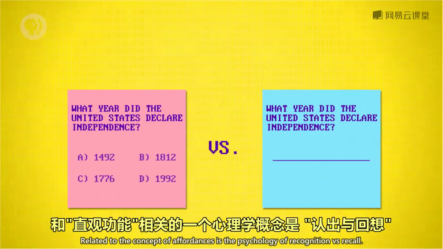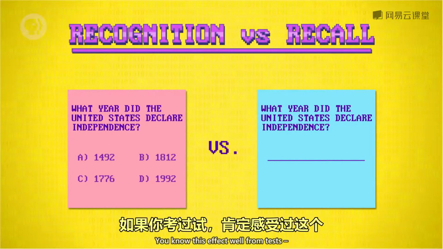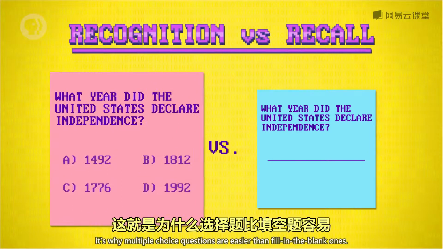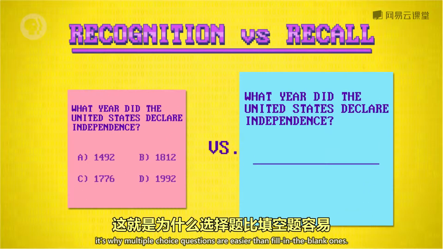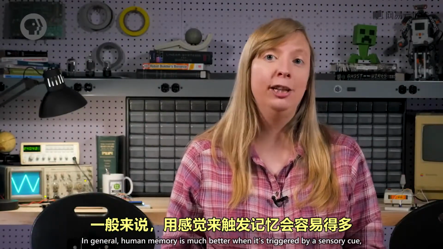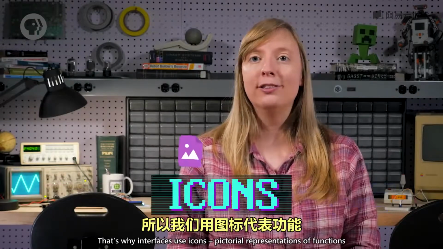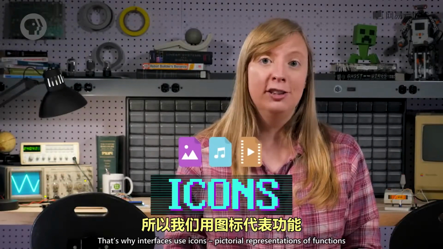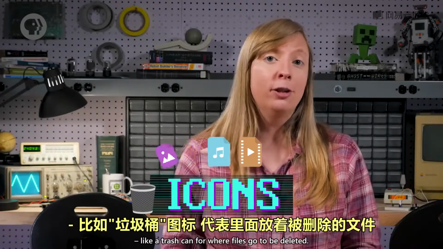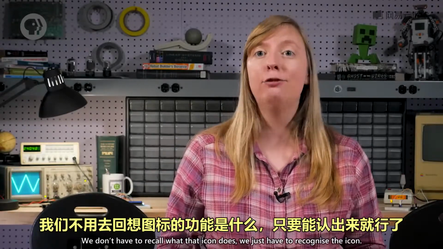Related to the concept of affordances is the psychology of recognition versus recall. You know this effect well from tests. It's why multiple choice questions are easier than fill-in-the-blank ones. In general, human memory is much better when it's triggered by a sensory cue, like a word, picture or sound. That's why interfaces use icons, pictorial representations of functions like a trash can for where files go to be deleted. We don't have to recall what that icon does, we just have to recognize the icon.